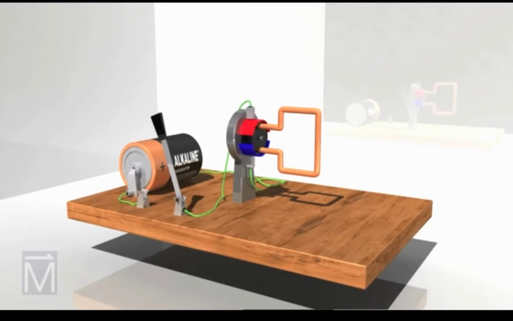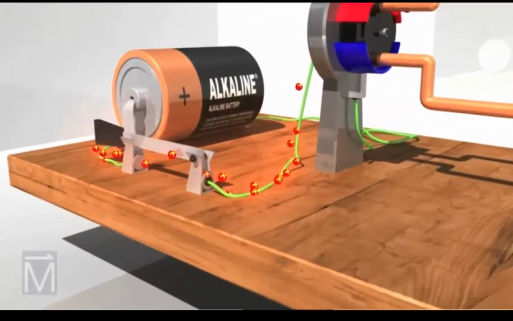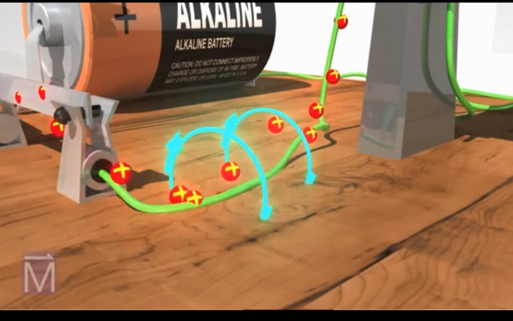First, we activate this circuit. While electrons actually run from negative to positive, the convention is to think of electricity going from positive to negative, so that's how we show it here. The charged particles in the electrical current create a magnetic field around them as they move, as shown by these blue arrows.